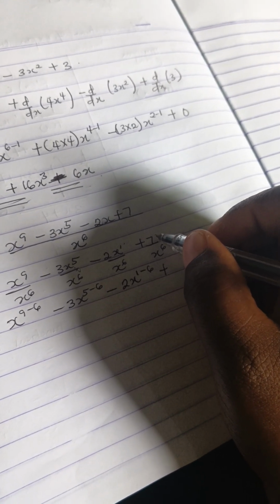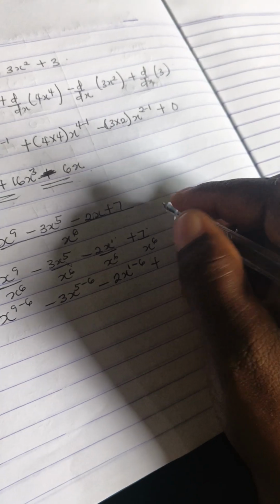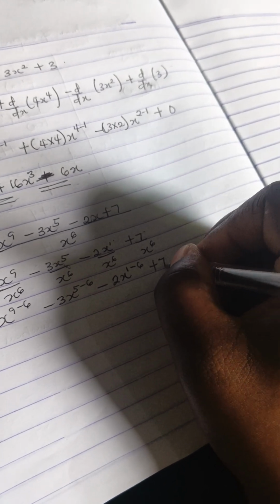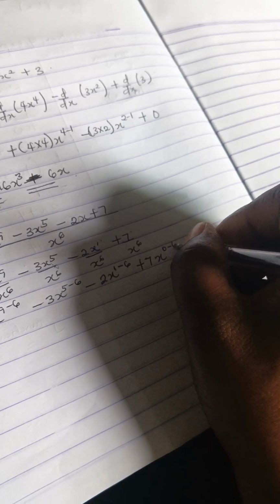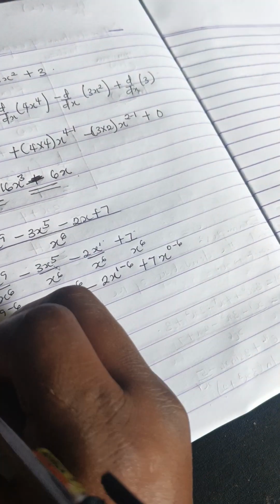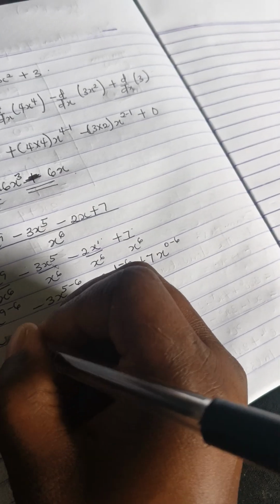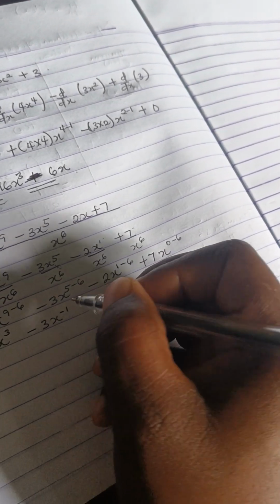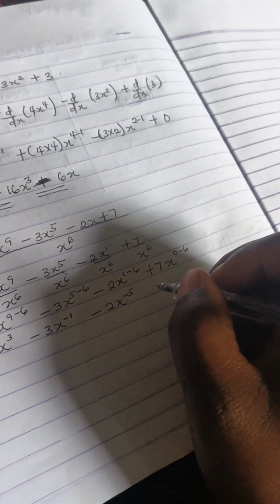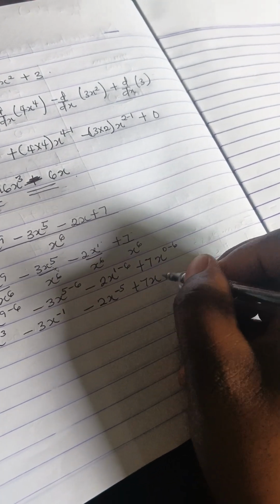So imagine that there is still x raised to the power of 0 here. If there is x raised to the power of 0 here, what's going to happen? This one will become 7 x raised to the power of 0 minus 6, right? So at the end of the day, your y will now become x raised to the power of 3 minus 3 x raised to the power of minus 1, right? Then minus 2 x raised to the power of minus 5, and also plus 7 x raised to the power of minus 6.